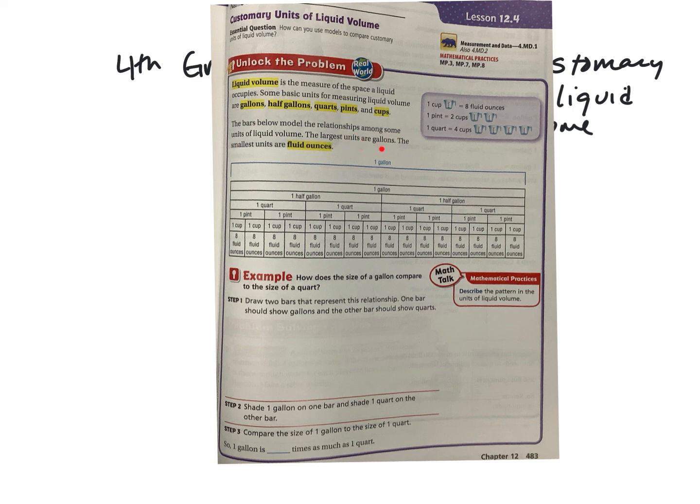The largest unit are the gallons. Probably that's one you're familiar with. It's how we measure milk. We buy milk sometimes by the gallon, a gallon jug, or water. Sometimes we have it in gallon jugs. We buy our gasoline by the gallon. The smallest unit are fluid ounces. Let's take a look at this.